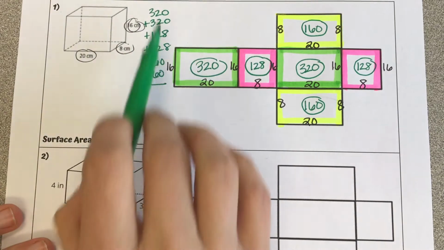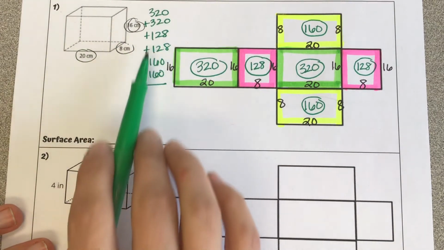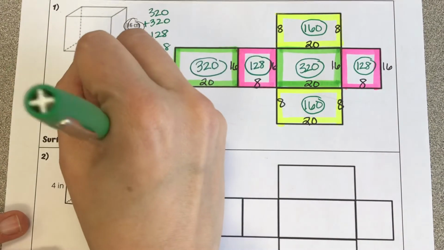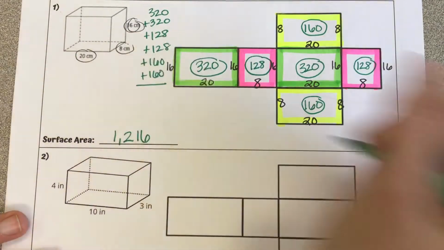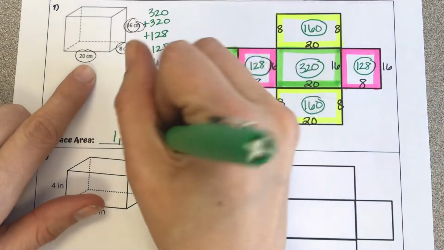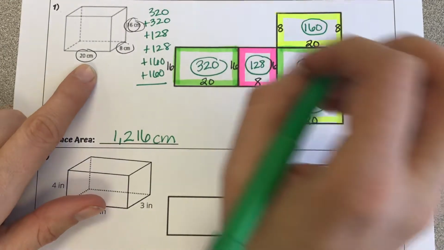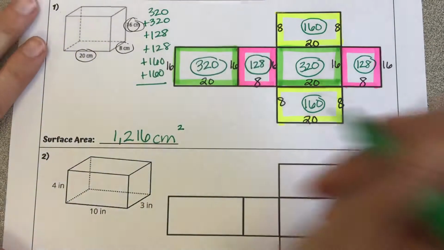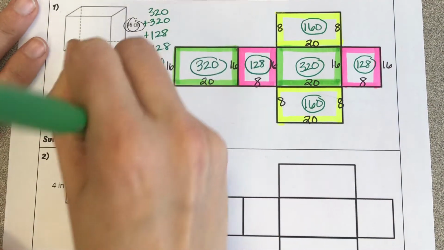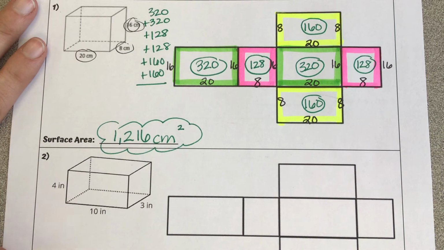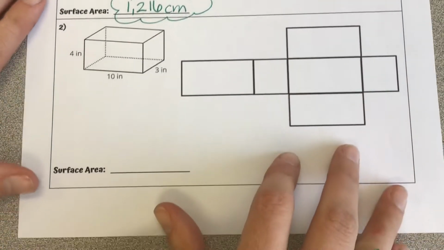So I'm just going to add up all of these measures. When I plug that into my calculator, I get 1,216. Our units are centimeters. We're talking about area. Area is squared. So 1,216 centimeters squared. Let's try another one.